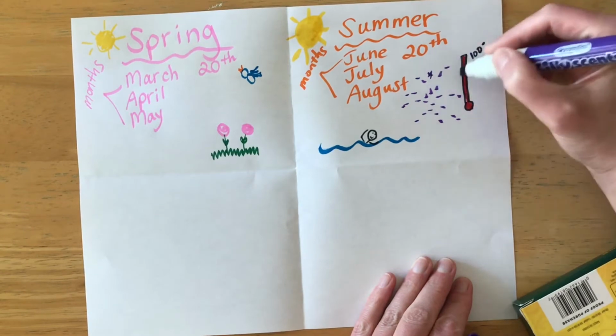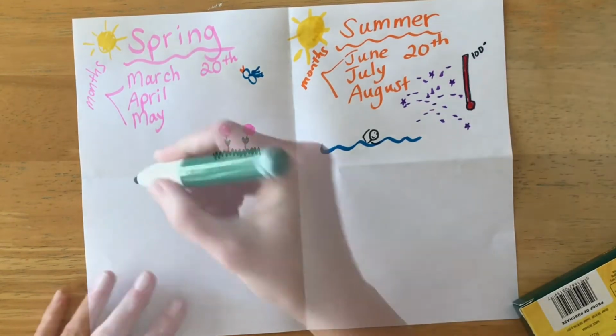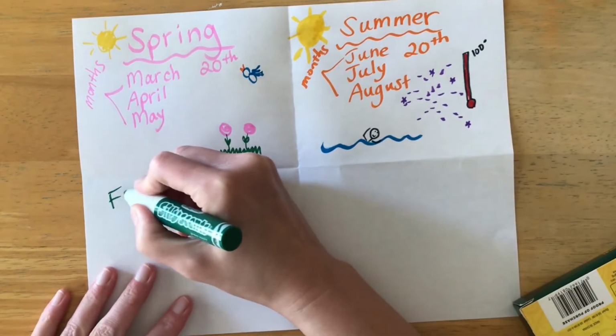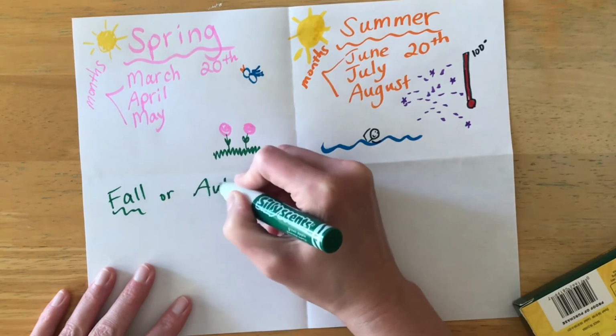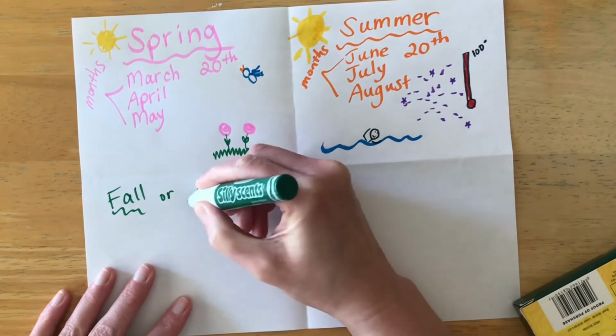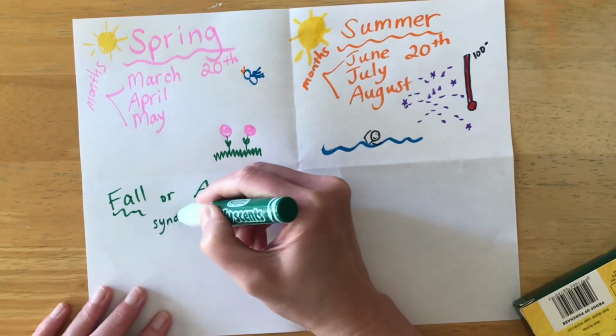Those are always sparkly and fun and loud. Love fireworks. In our next box, I'm gonna write 2 words. I'm gonna write fall or autumn, because both of these mean the same thing. These words are what we call synonyms, words that mean the same thing.